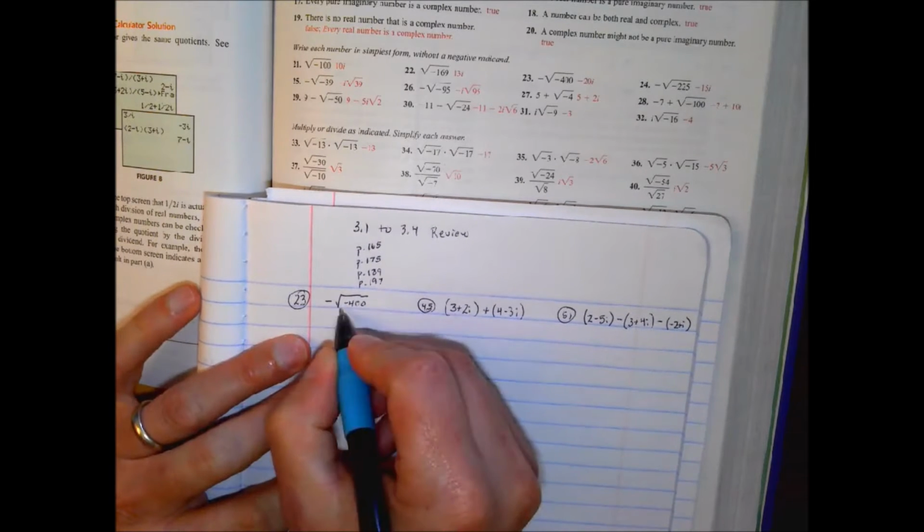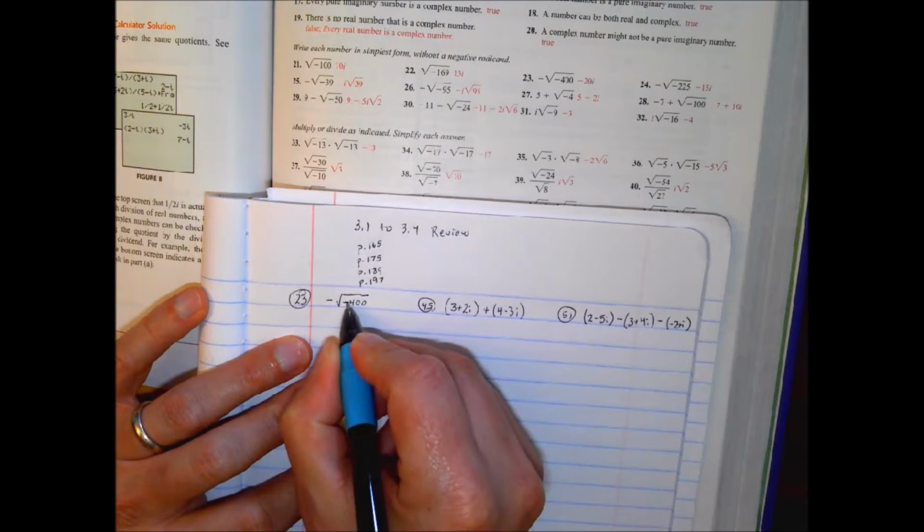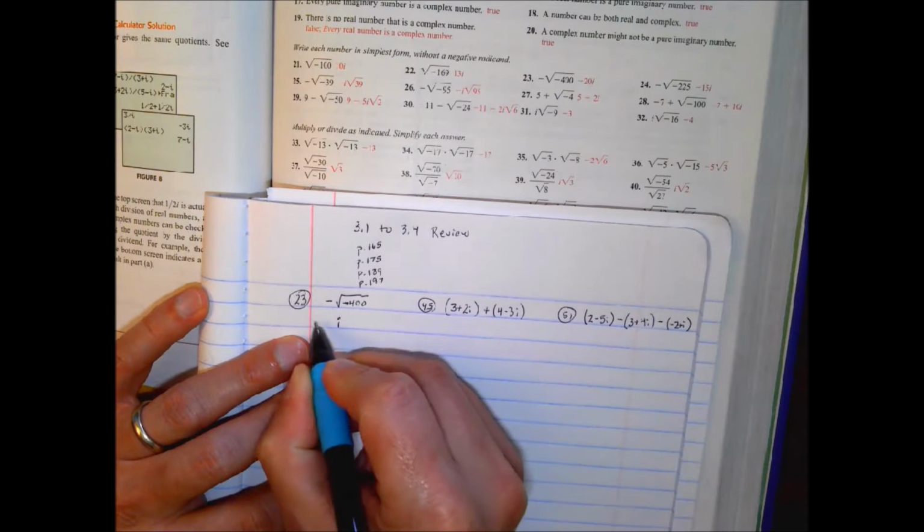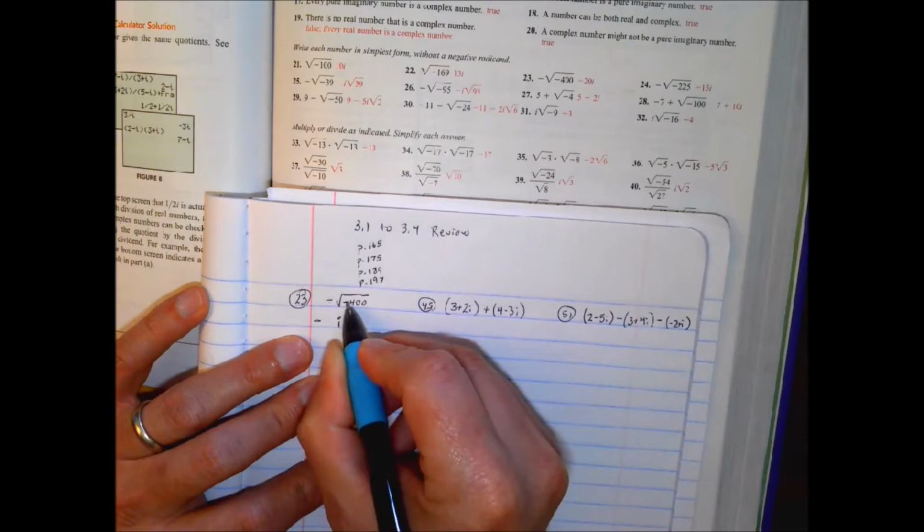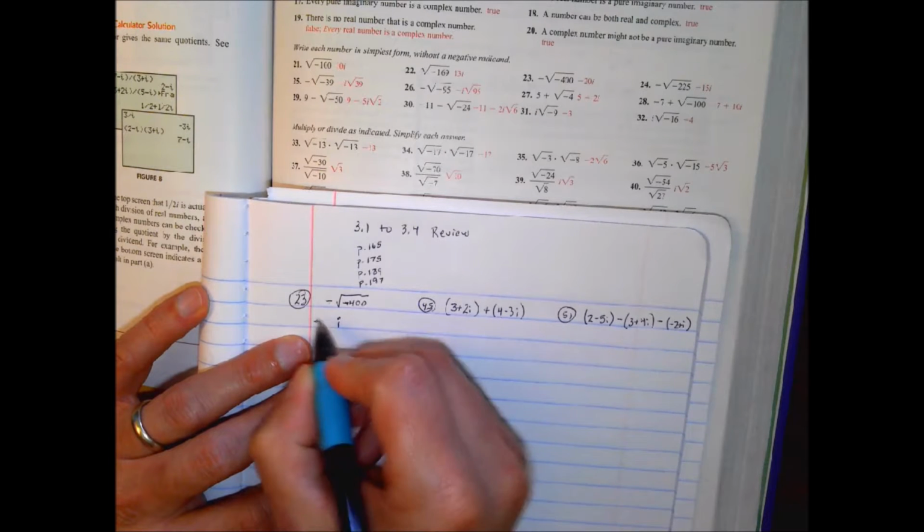All right, so the square root of a negative number is going to be imaginary, so we know it's going to be i. And we also know it's negative, right? Okay, so this negative is the i. And the square root of 400 is 20.